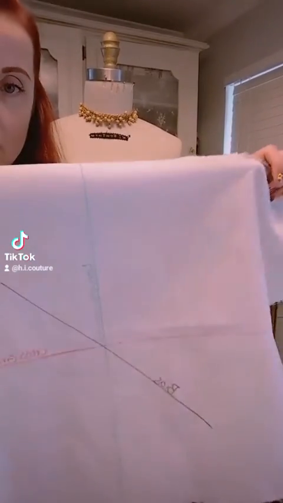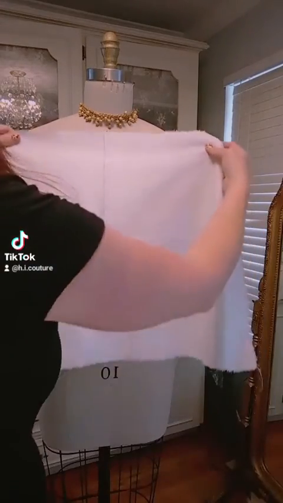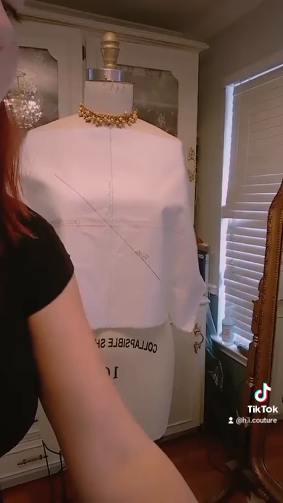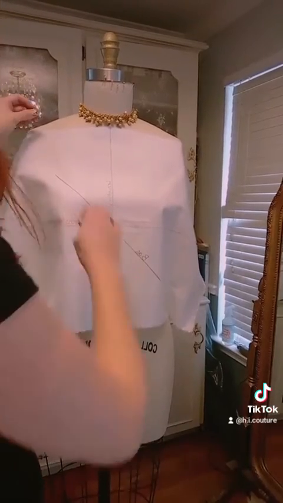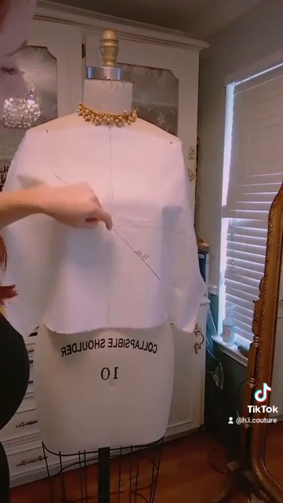Okay, we're at the dress form. I got my grain lines marked. My bias is in black. I don't know if I mentioned that. The first one I'm going to semi-drape here is my lengthwise grain. This is how your fabric is supposed to be cut on your lengthwise grain with that running down.